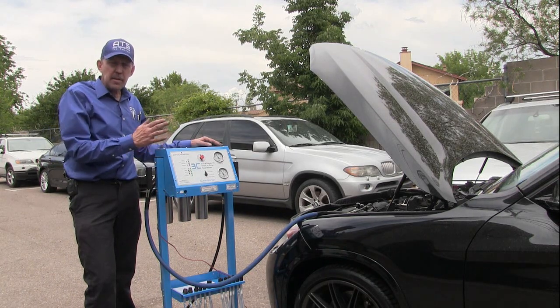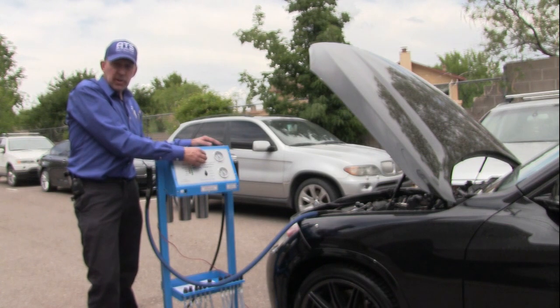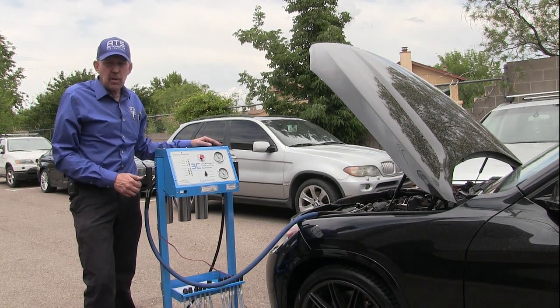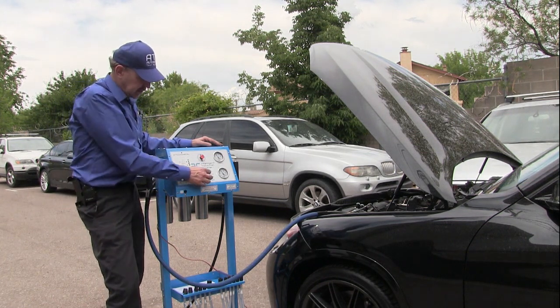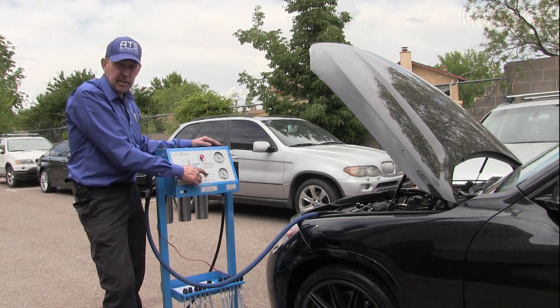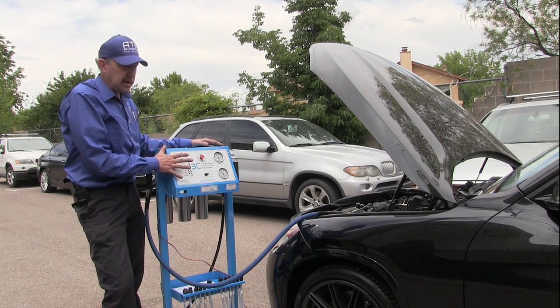Now that we've connected the 3C to this vehicle, let's go ahead and get it running. Take the emergency stop switch and rotate it clockwise. That will unlock it. This is a 6-cylinder engine, so we're going to pick 6 cylinders. We're going to arm it. This means that we're ready to go.